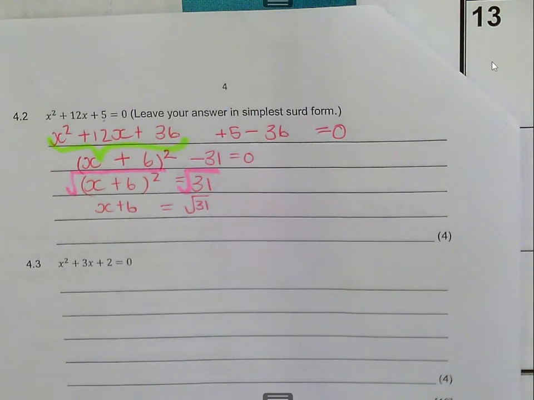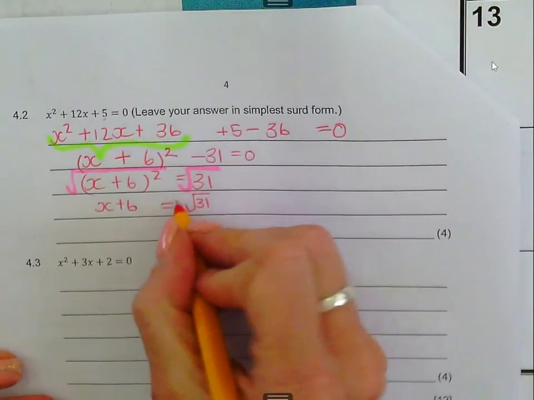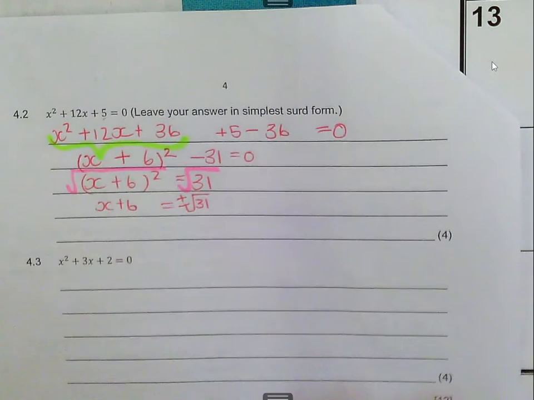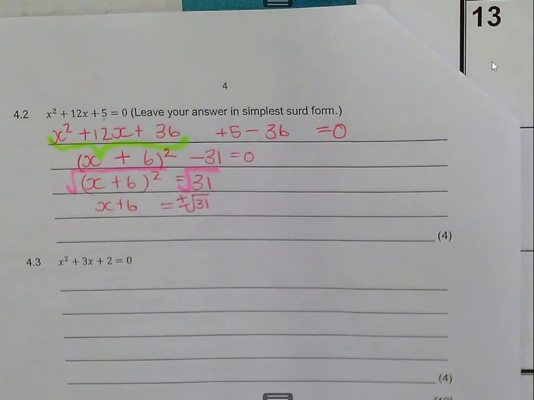So when you write that answer, you must still write positive and negative square root of 31. You see, the negative's not inside. If it was inside, it's not real. I want the negative value of the square root of 31.